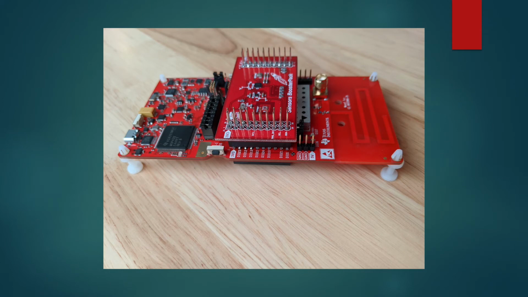Now this is the TI Launchpad, or the hardware which we will be working on. This is the TI CC1352P Launchpad, which is a development board equipped with the multi-protocol wireless CC1352P microcontroller.